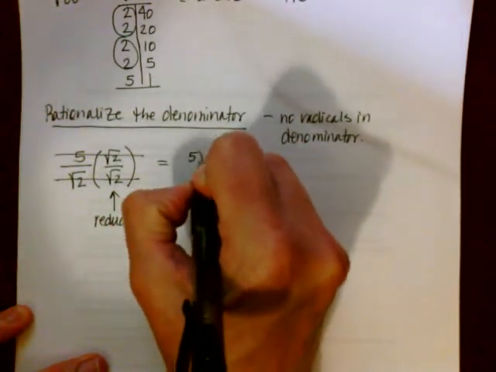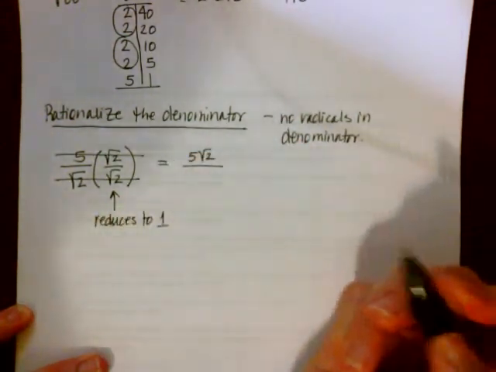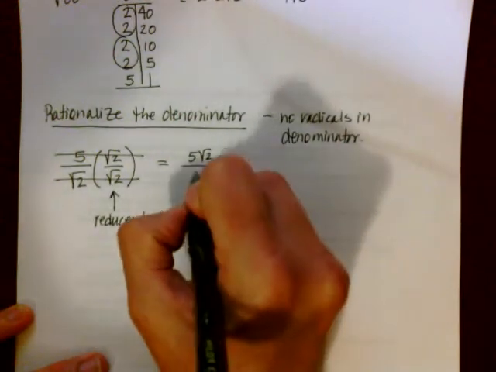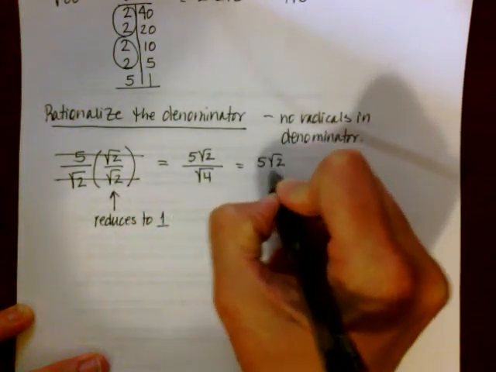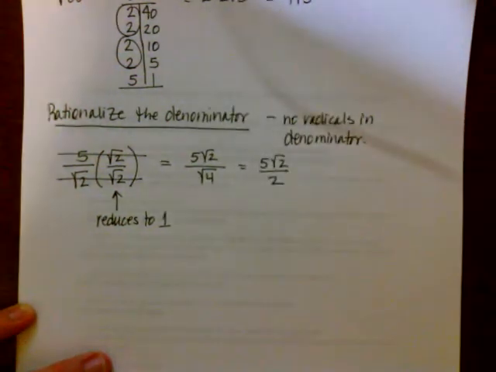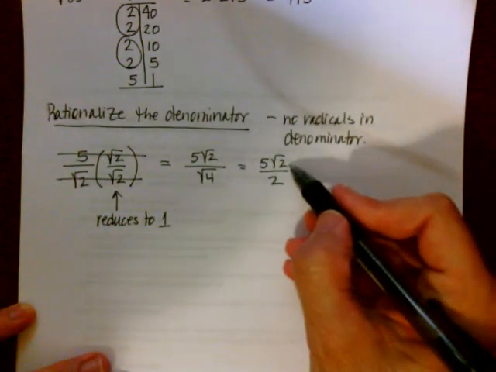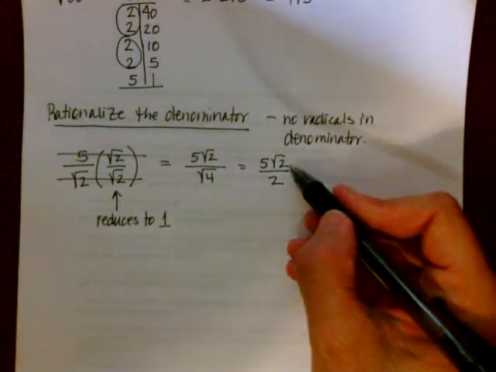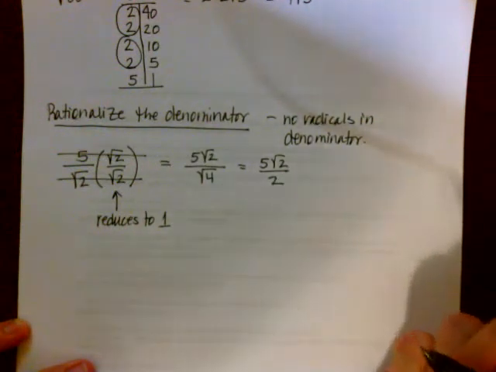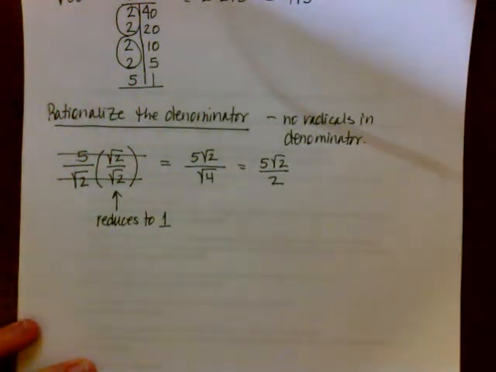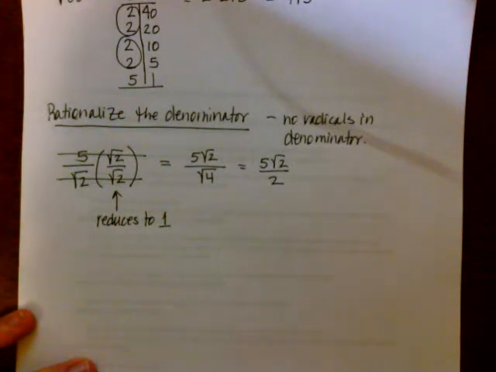So I'm going to get 5 radical 2 on the top, and then radical 2 times radical 2 is radical 4, and that simplifies to be 5 radical 2 over 2. I can have a radical in the numerator, but I can never leave one in the denominator until later in the year. But for right now, we always want to get rid of the radical in the denominator.